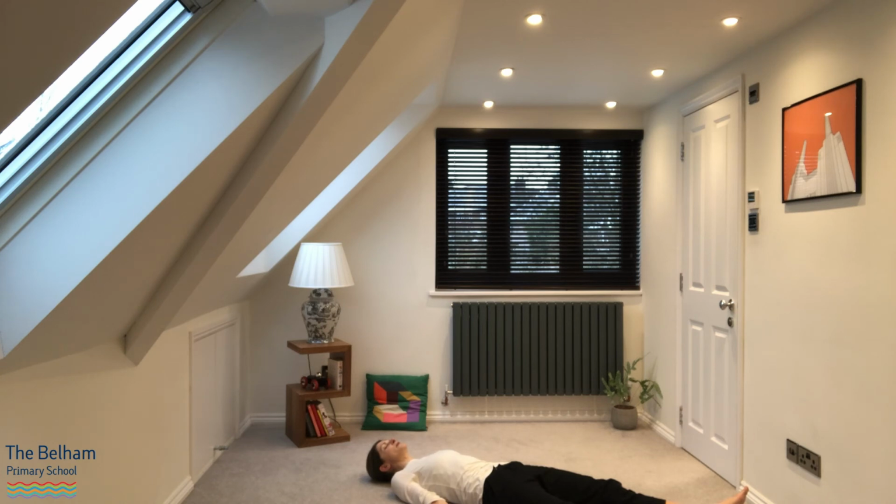You can take a deep breath in, and as you release the air, you're sinking slightly further into the floor. Take a deep breath in. Good. And relax. Good. Very, very gently. Give your toes a wiggle.